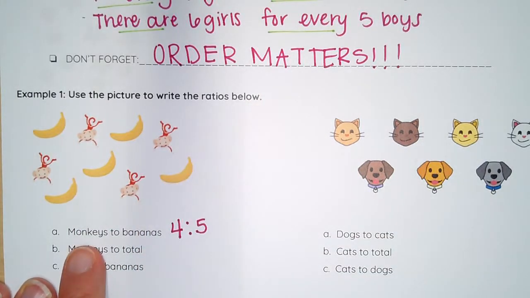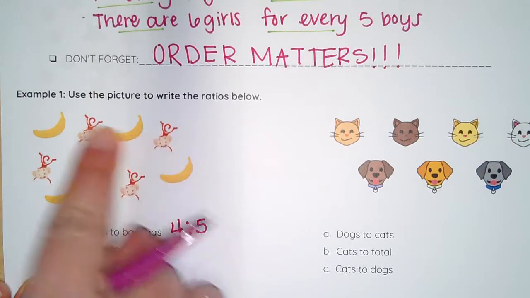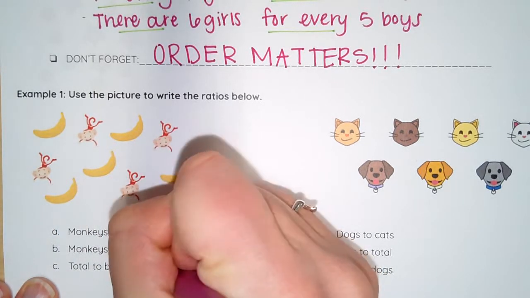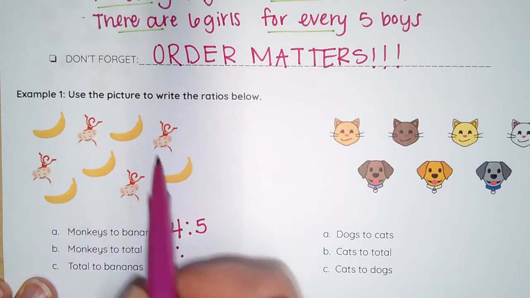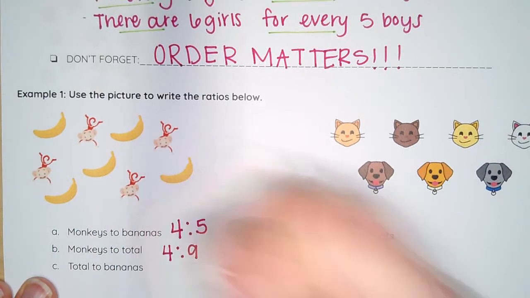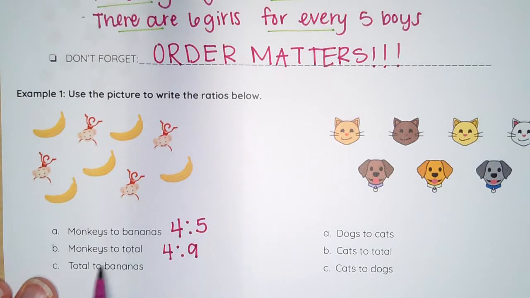So my ratio of monkeys to bananas is 4 to 5. Now I have monkeys to total. My monkeys are 4 and my bananas are 5, but I want the total. So 5 bananas plus 4 monkeys is 9. Monkeys to total would be 4 to 9.